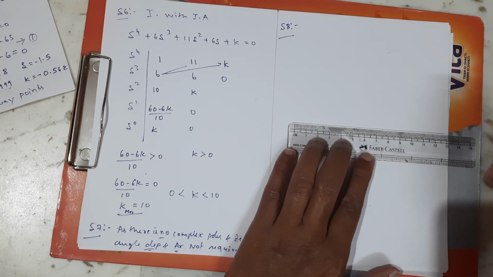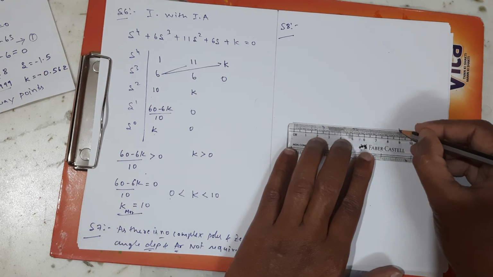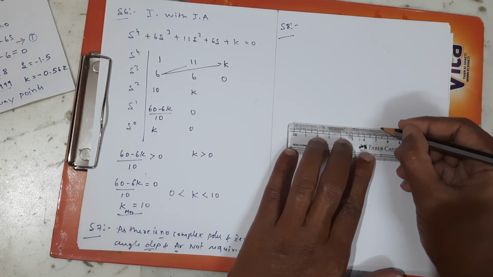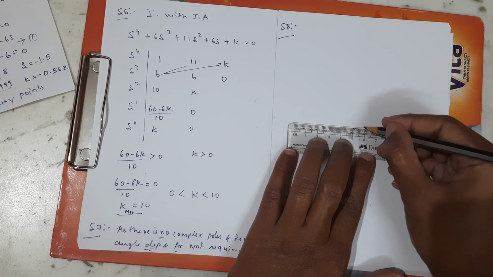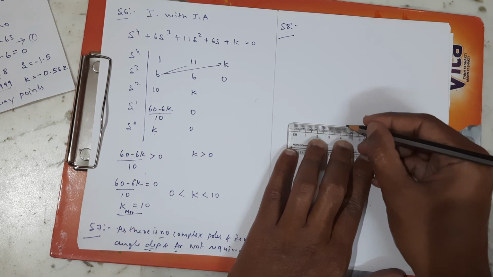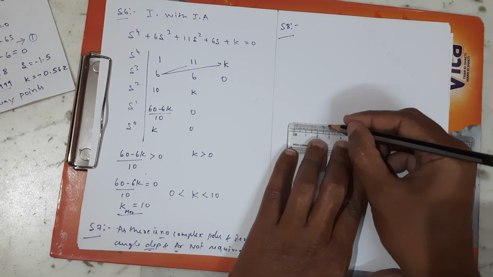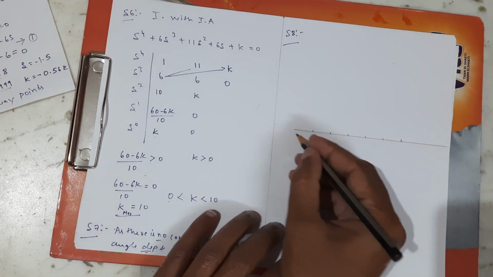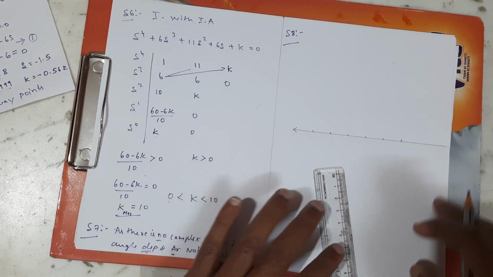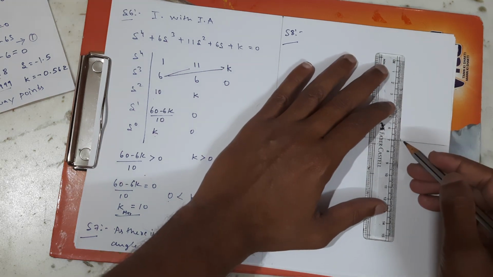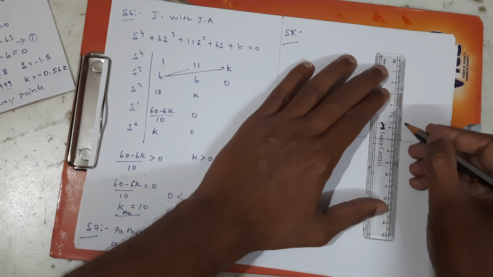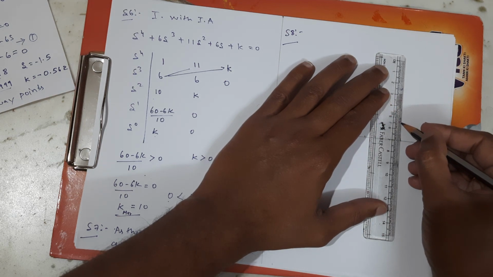I'm going to consider this as 0 at 1.5 centimeter and mark it. So this is the real axis, and this one is the imaginary axis. Here also I'm going to mark 1.5.